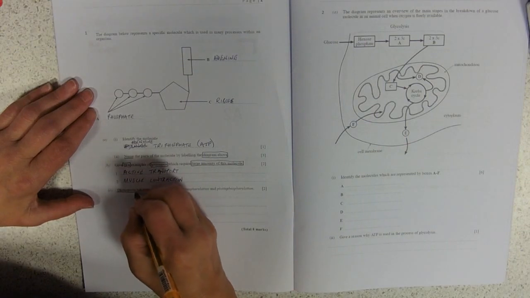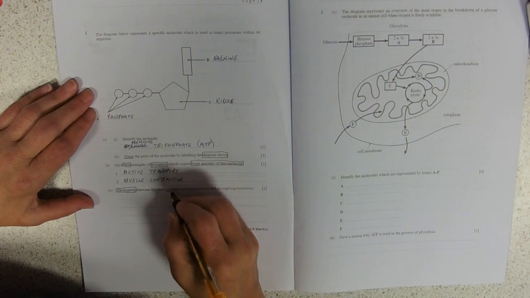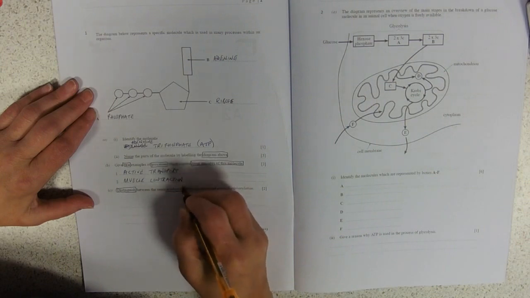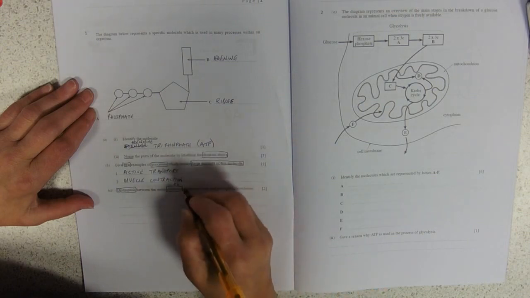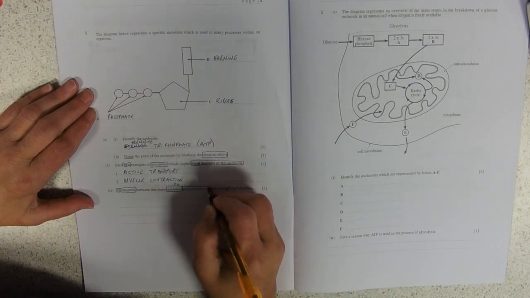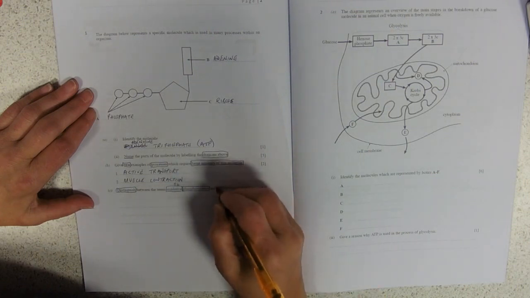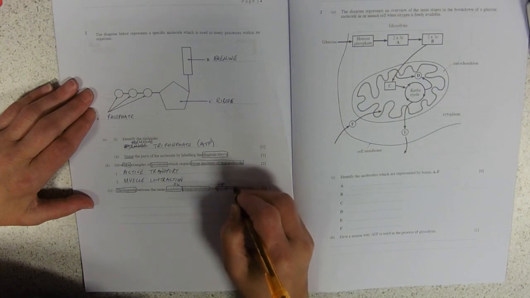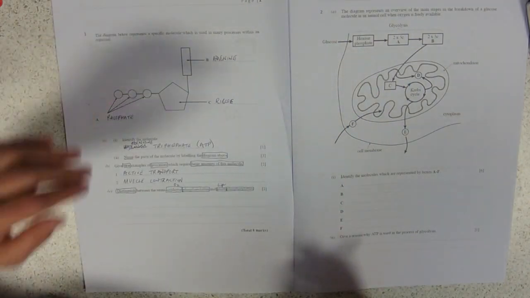Distinguish. Part C, distinguish between the terms oxidative phosphorylation and photophosphorylation. I'm going to put a box around oxidative. I'm going to write oxygen above it to remind me to talk about that. And phosphorylation. And then I've got photo, that means light. And then I've got the phosphorylation. Now phosphorylation reactions are technically just adding phosphate to a molecule.